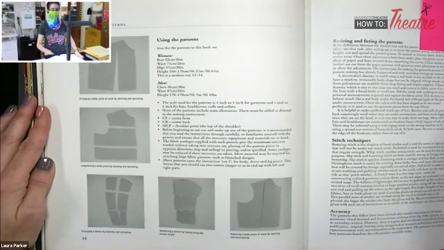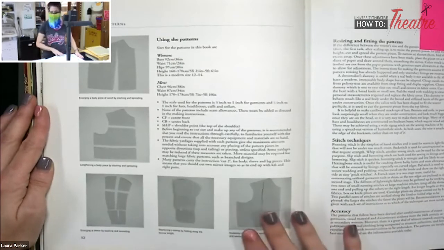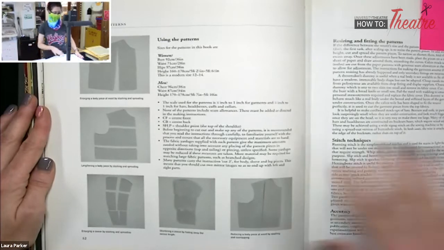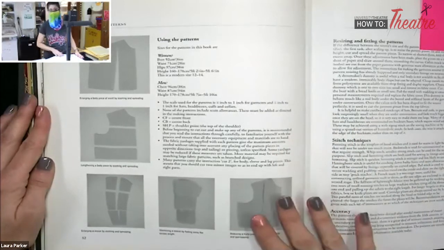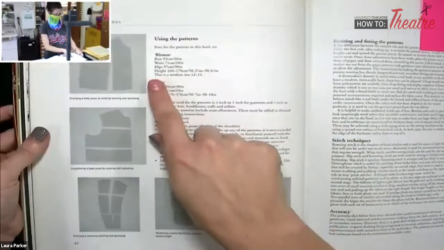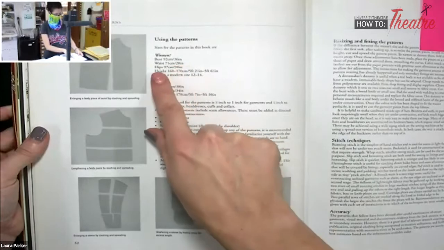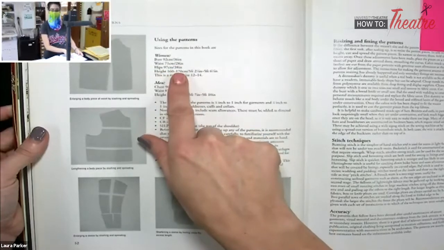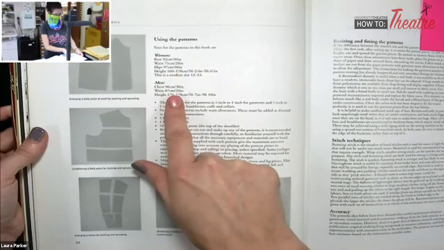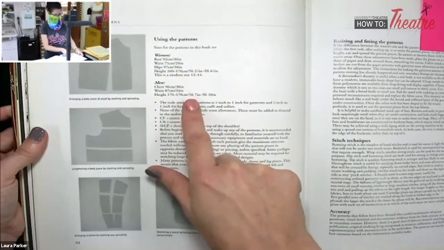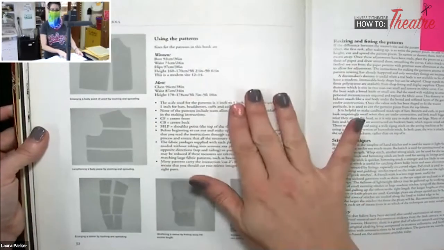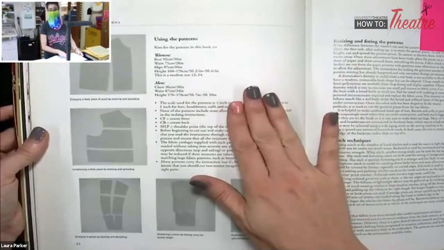The one thing that's a little different about using something like this versus the Edwardian ladies tailoring book that we looked at previously is that these are only one size. So here it tells us that these patterns for women are sized at a 36-inch bust, 28-inch waist, and a 38-inch hip. And for our men, we've got a 38-inch chest, 34-inch waist, and about a height of 5'7" to 5'10". So these patterns are made specifically for these measurements and these measurements only.